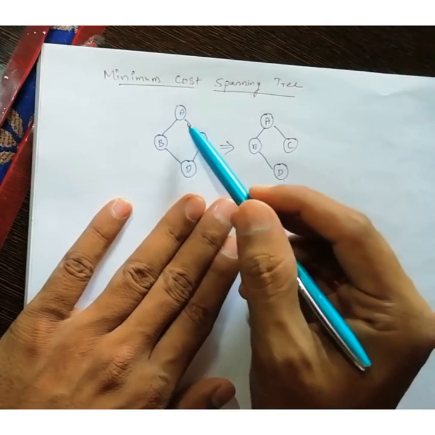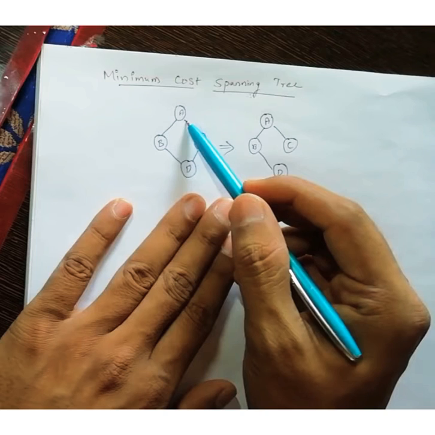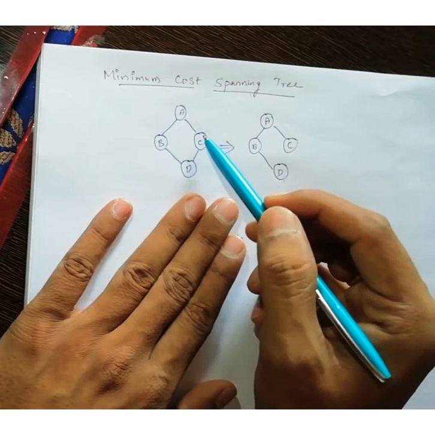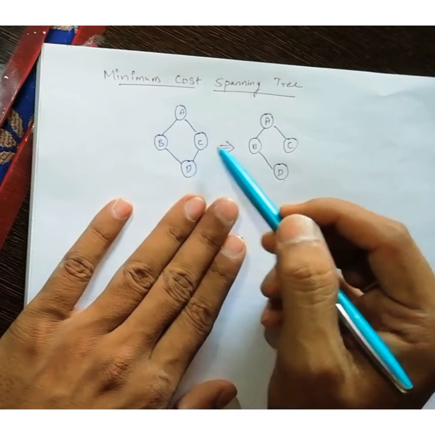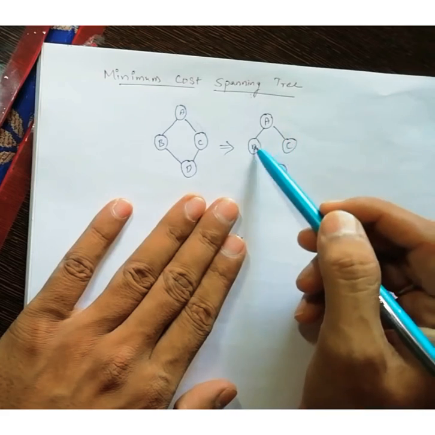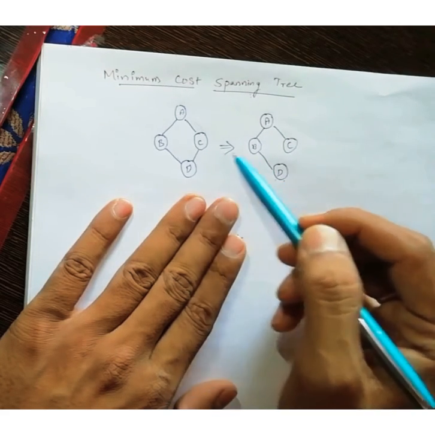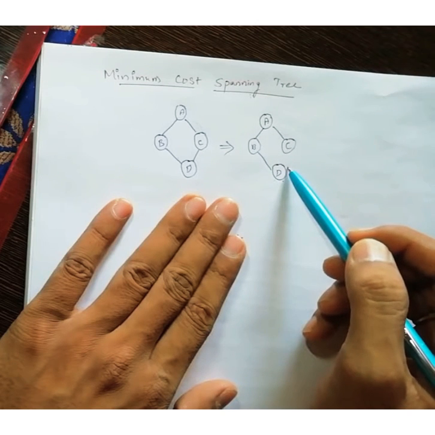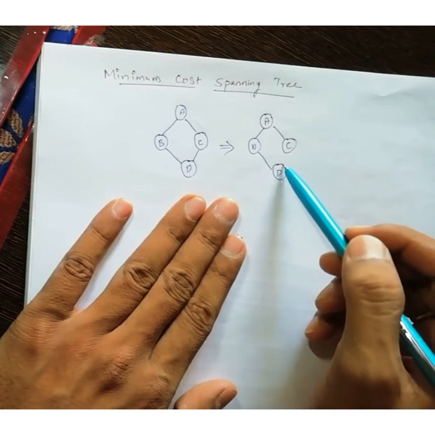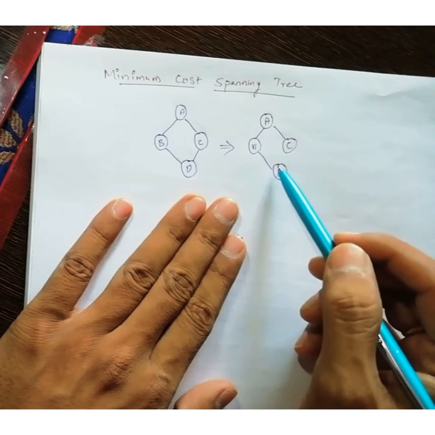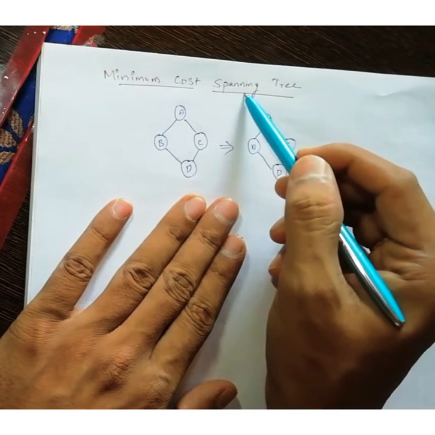So this is a graph and it has a loop, and I can write this graph like this. That means A, B, C, D. So this is a subset of this graph. That means this is a spanning tree. So a graph without loop, no loop here. Without loop we are calling it a spanning tree.